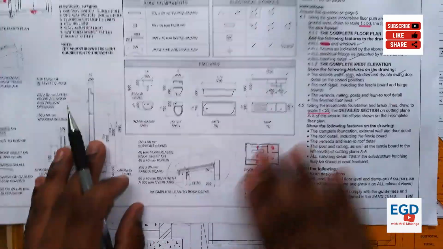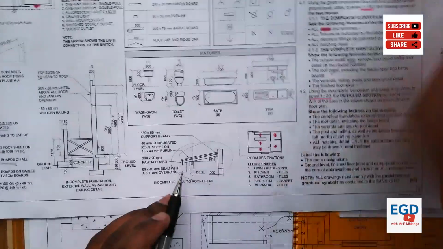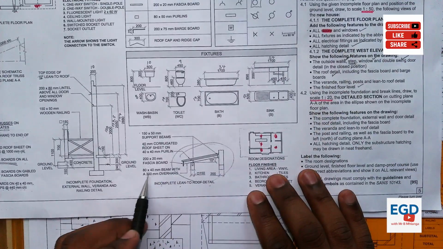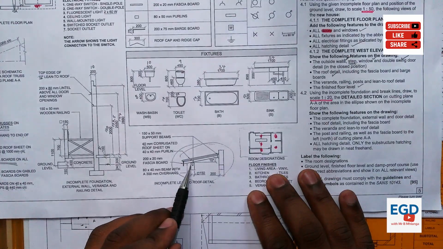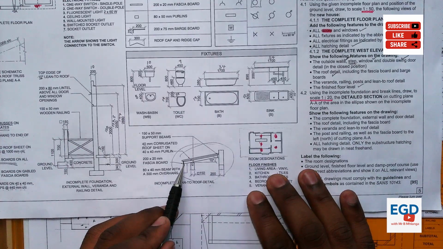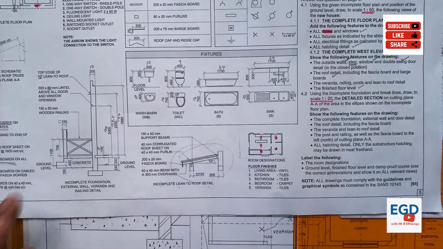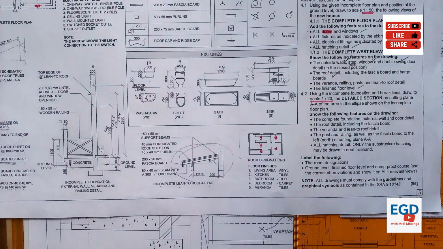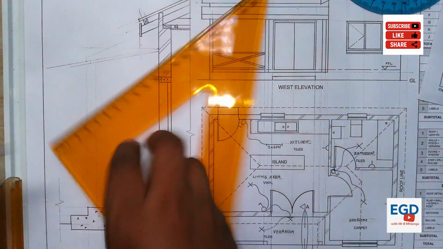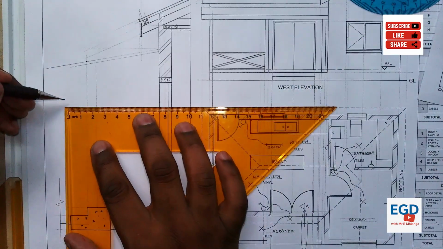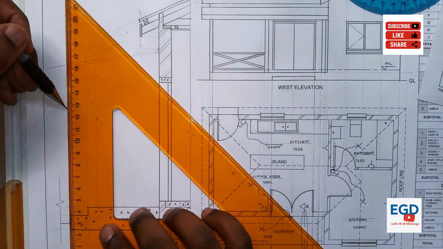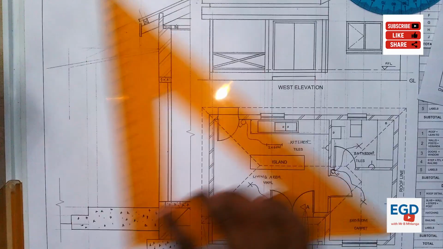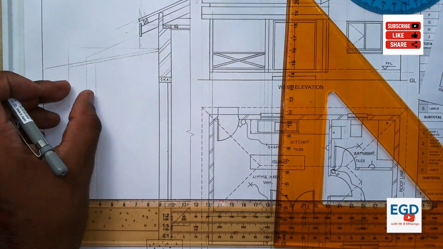Okay, so now I'll go back to the roof detail. We are given here the beam width at 300 millimeters overhang, so it means it's the gap from the post to where the beam ends. All right, so it's 300, so I'll divide that by 20, which is 15. So from here going out I'll measure 15 like that. Okay, and then I'll draw a vertical line there, so that's the overhang.